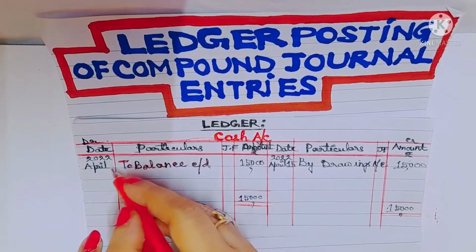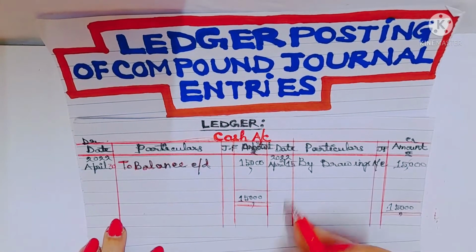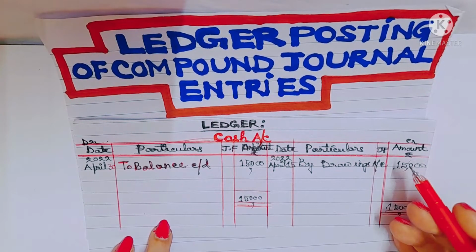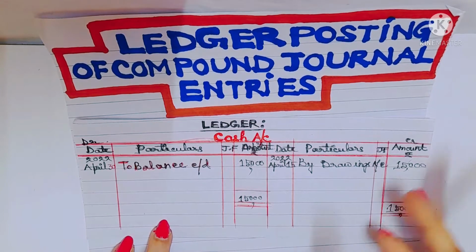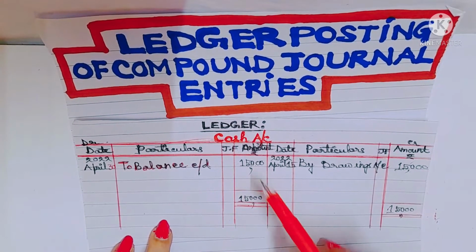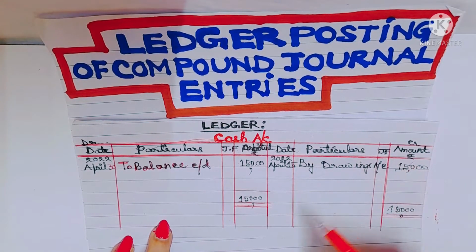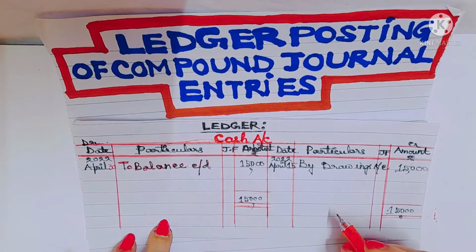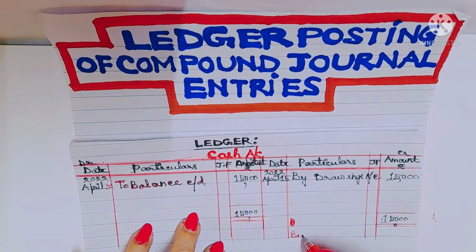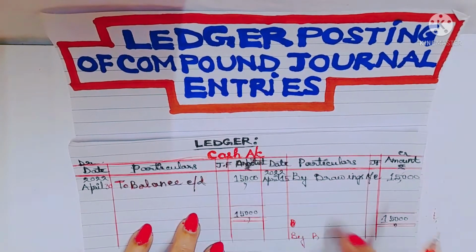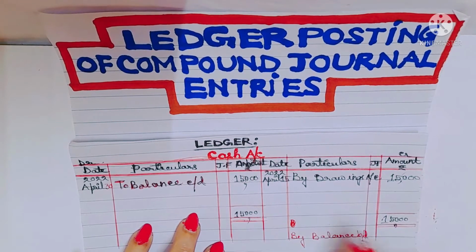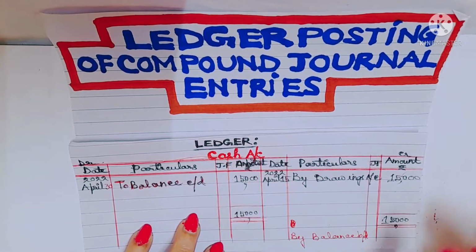So what date will we write? The last day in the month of April, 15,000. Then what do we do with this 15,000? In the next month the balance is brought down on the opposite side. Remember always that in the next month this balance is brought down on the opposite side by writing the words by balance BD, that is brought down. So by balance BD, CD is on the debit side, so we'll write BD on the credit side. If CD is on the debit side, BD will be on the opposite side.